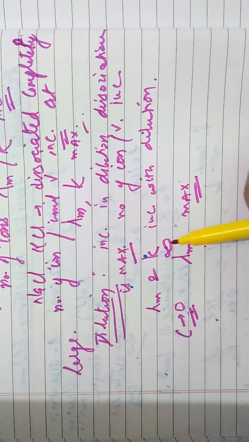That is named the molar conductivity at infinite dilution, and it is denoted with this term. So that is the effect of concentration for the strong electrolytes.